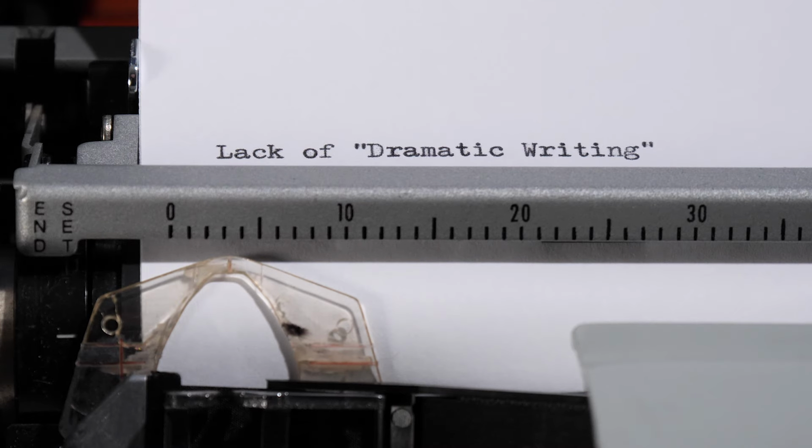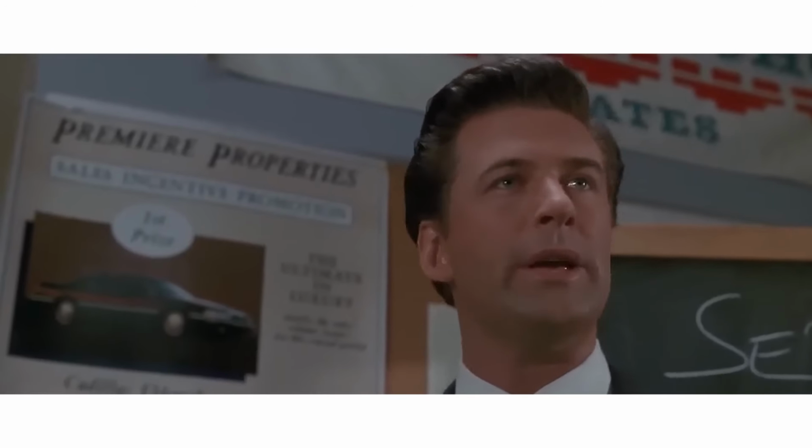Let's talk about the third problem. Now, David Mamet, you might have heard of him. He's best known for writing the excellent play and film Glengarry Glen Ross. Oh, have I got your attention now?